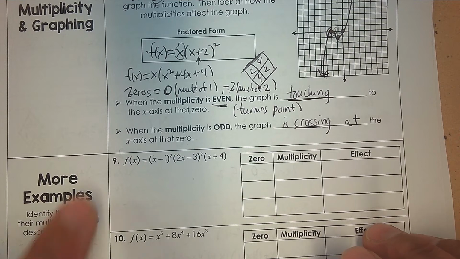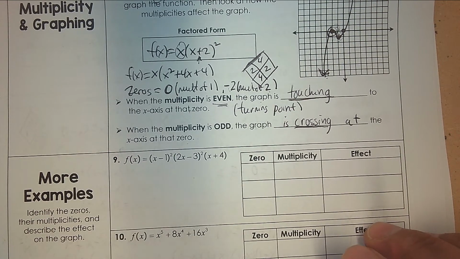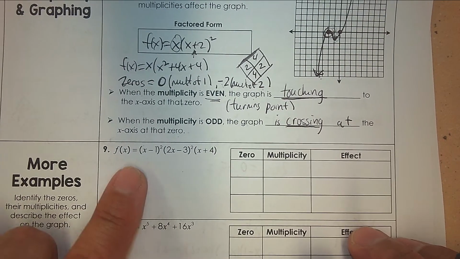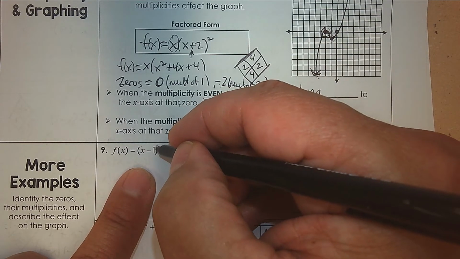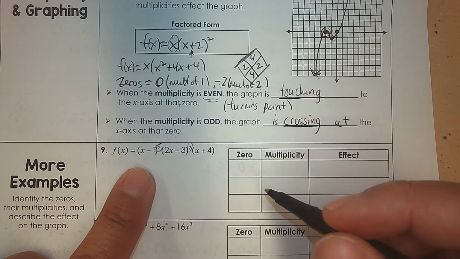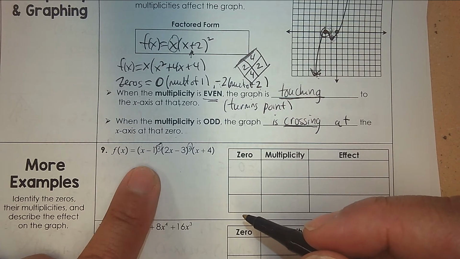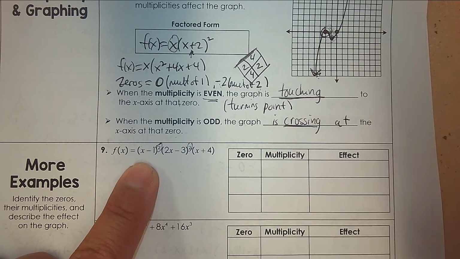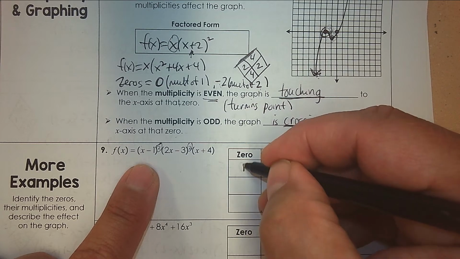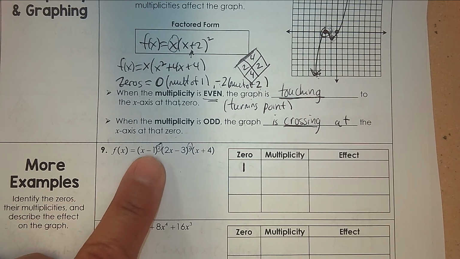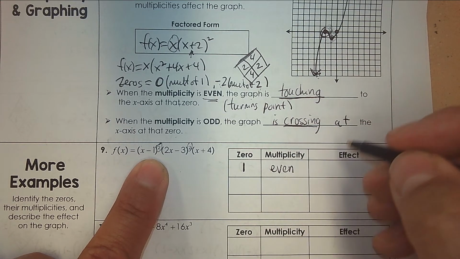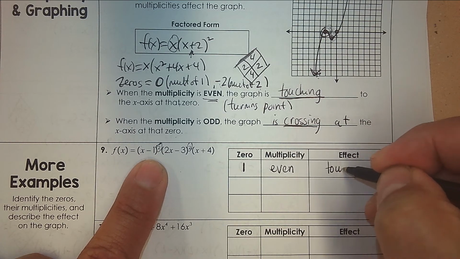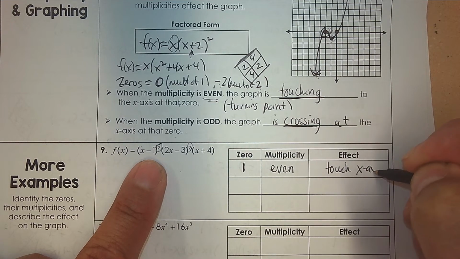So here are some examples. They're nicer because they're already factored, at least number 9 is. Because it's factored, all I'm looking at are the exponents and the factors and doing the inverse. If x subtract 1 is a factor, what's the inverse of that? Well, a 0 must be positive 1. Is the exponent connected to that factor even or odd? It's even. And what does that mean? It's going to touch the x-axis and not cross over.